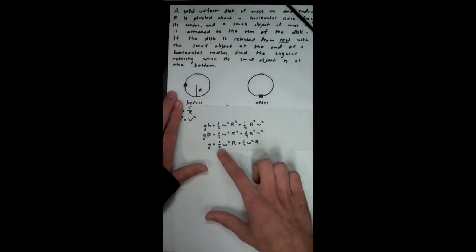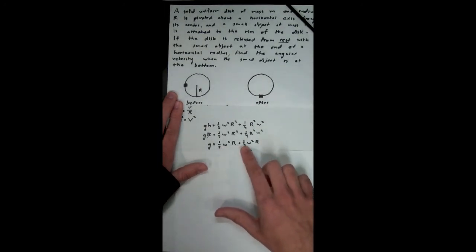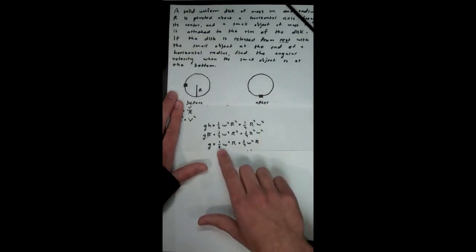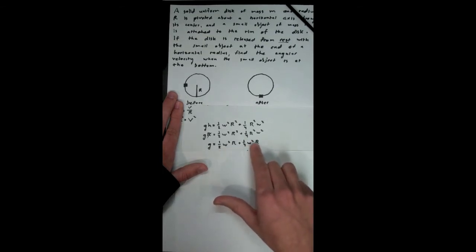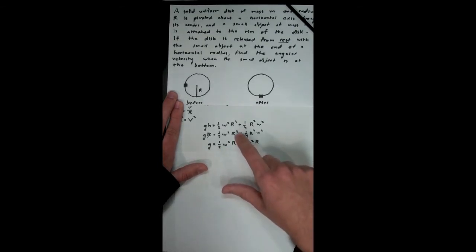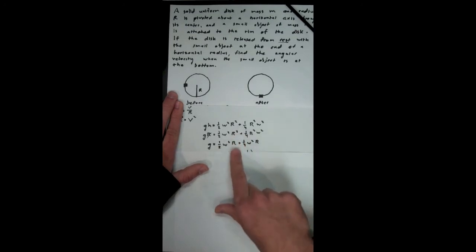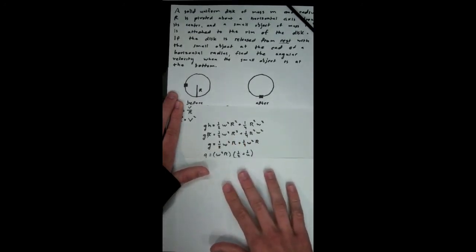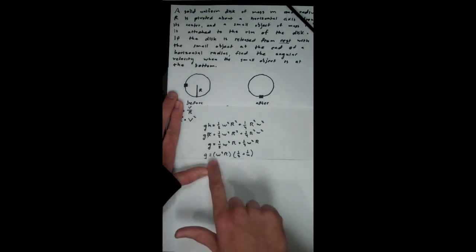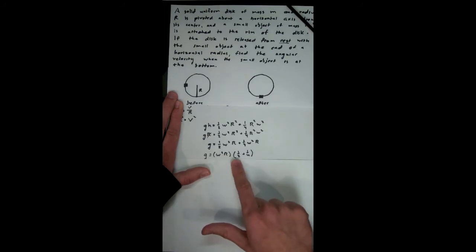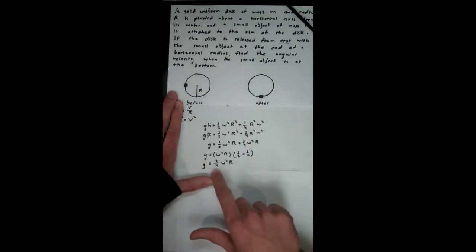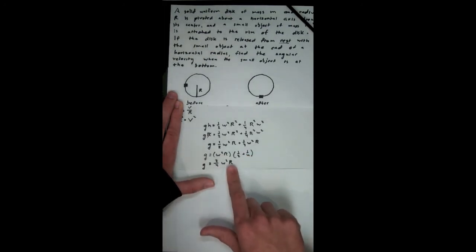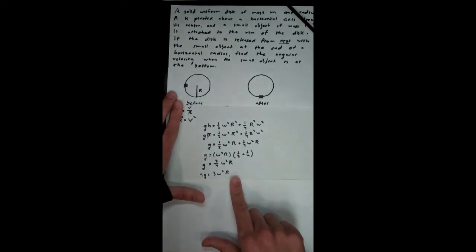So g equals 1/2 omega squared R plus 1/4 omega squared R. It's not R squared now because you've divided by R, so now it just becomes R. When you factor it out, it becomes omega squared R times 1/2 plus 1/4, which is just 3/4 omega squared R. Now, from here, the rest of it is also just algebra.